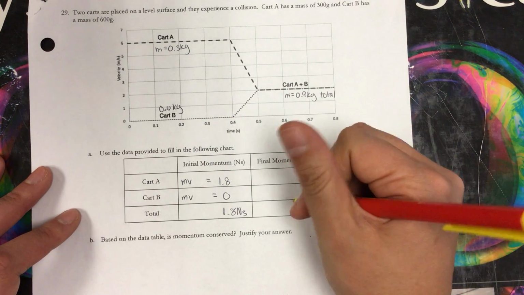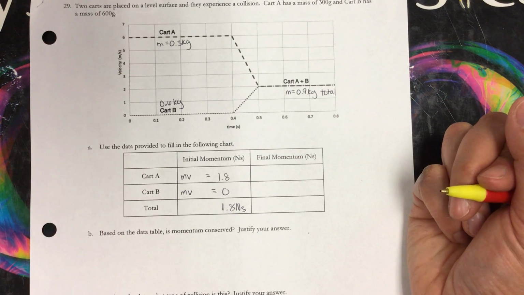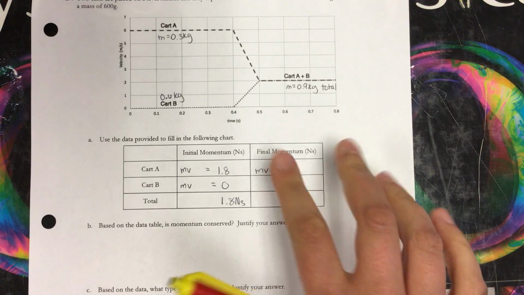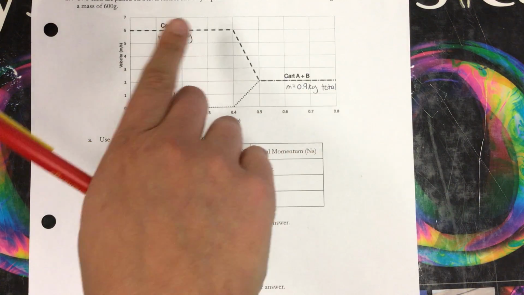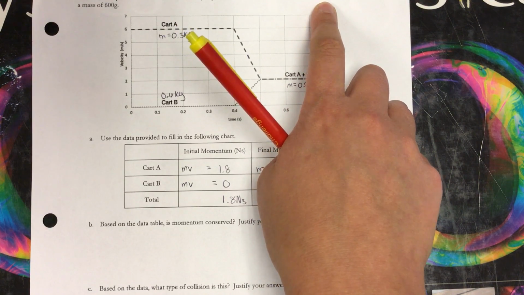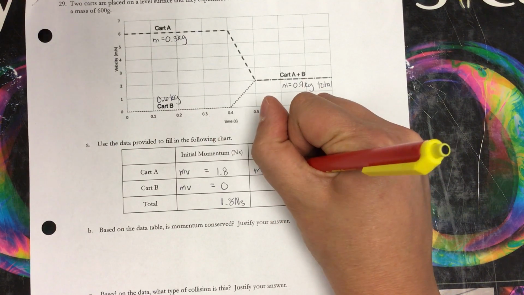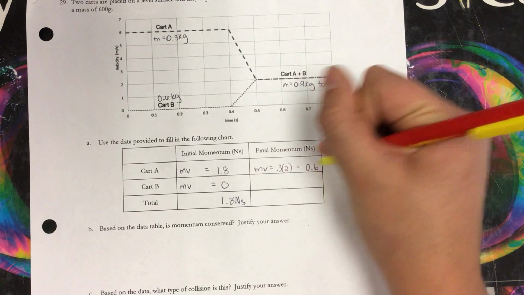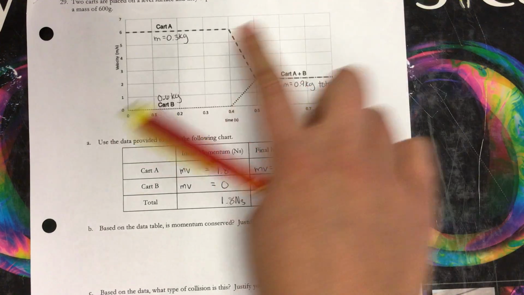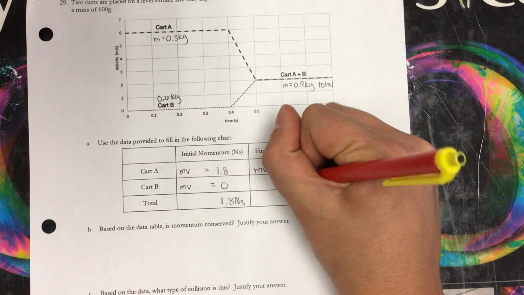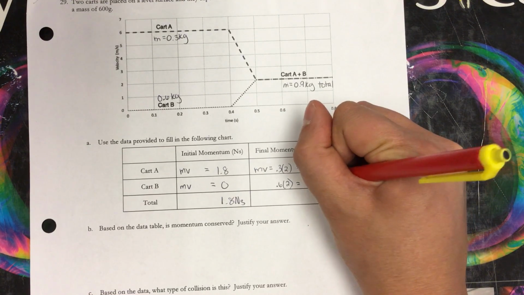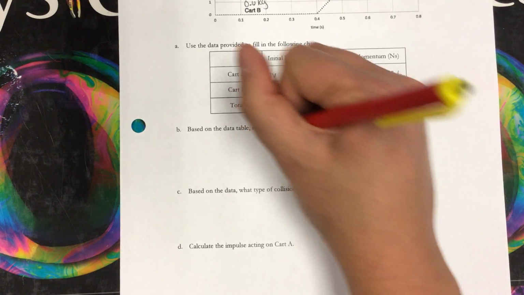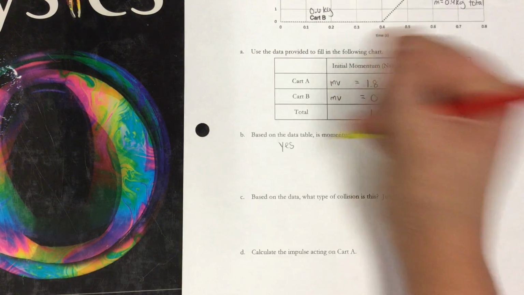The final momentum should also be 1.8, but don't jump to conclusions. What if I steered you wrong? Let's just check. Cart A is going to be 300 grams times 2, so 0.3 times 2, that's 0.6. Cart B is 0.6 times 2, that is 1.2, making 1.8 newton seconds total. So yay, it's conserved. I'll fill this out later so you don't have to watch me type.